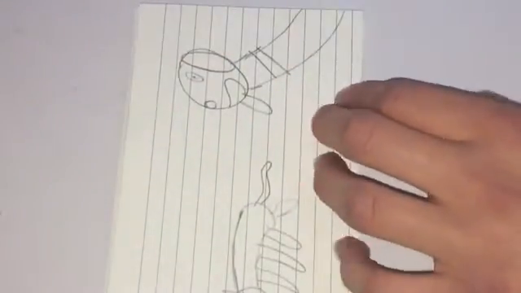So guys, that is how you do story sketches. Now we're going to move on to another process. Once you've done story sketches, you need to move on to the next process, and this is called layout. Let me show you what I mean.